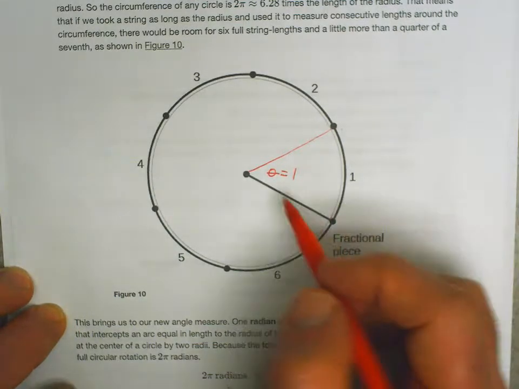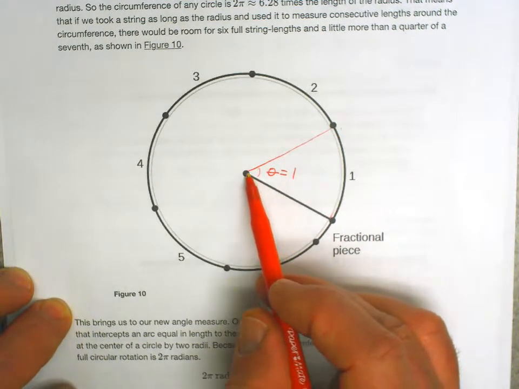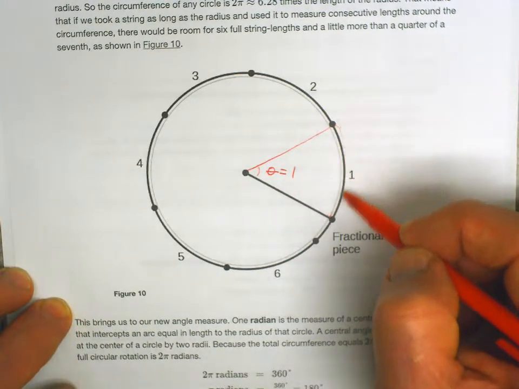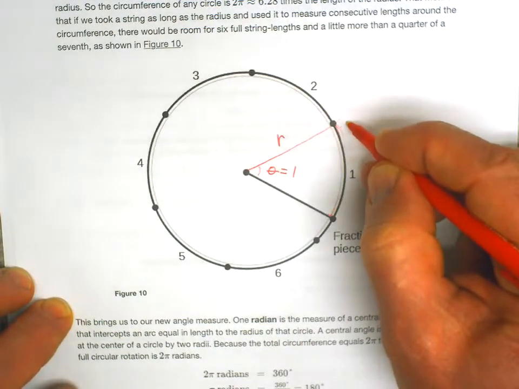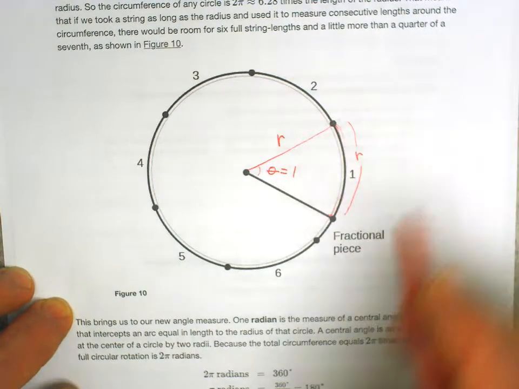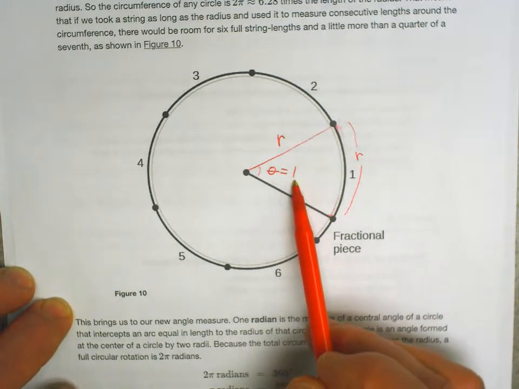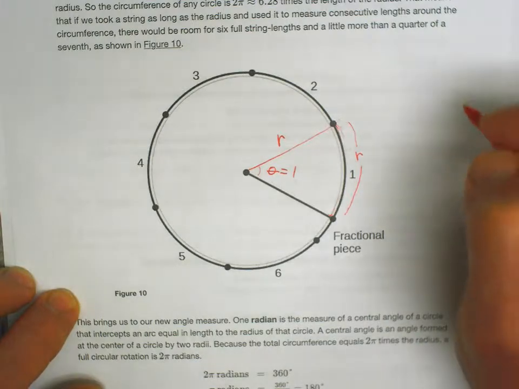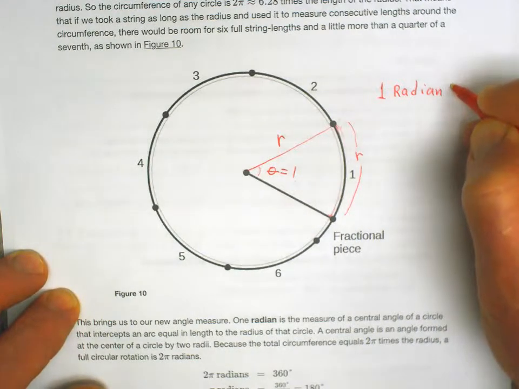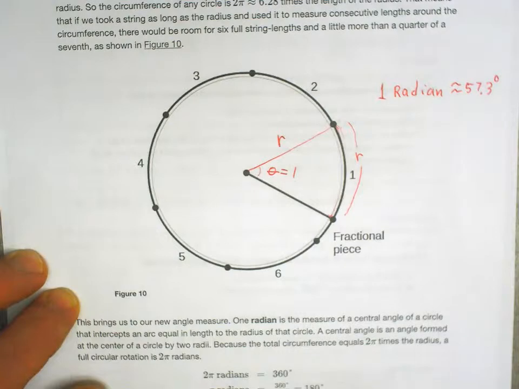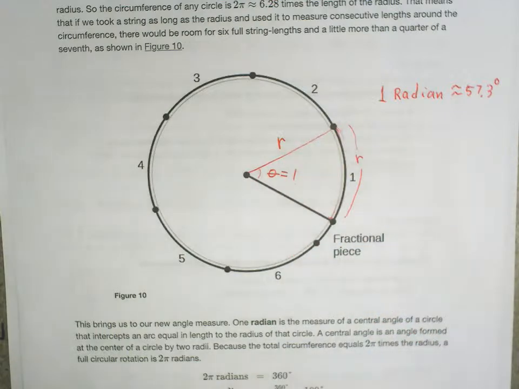Okay, so the idea is this angle is formed so that the arc length is the exact same distance as the radius. So if I label the radius r, then that means that the arc length is also r. And whenever that happens, the measure of that central angle in radians is 1. And on the other piece of paper, we saw that 1 radian is approximately 57.3 degrees. So if you're familiar with degree measures, then this looks about right. It looks like it's about 60 degrees.